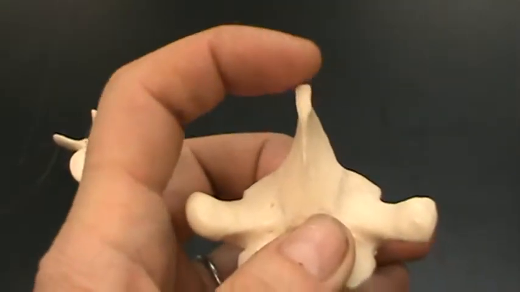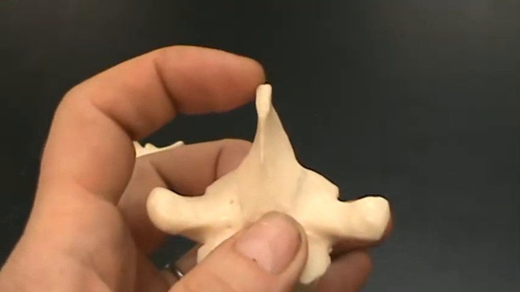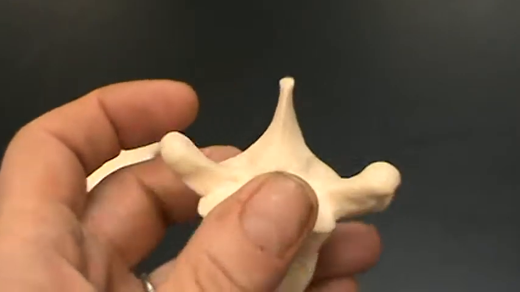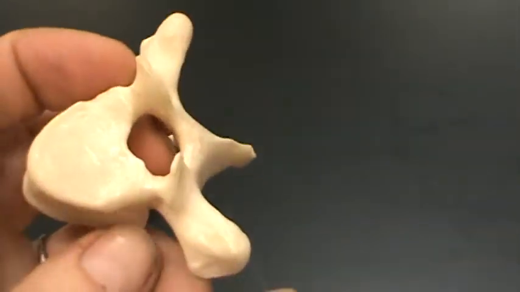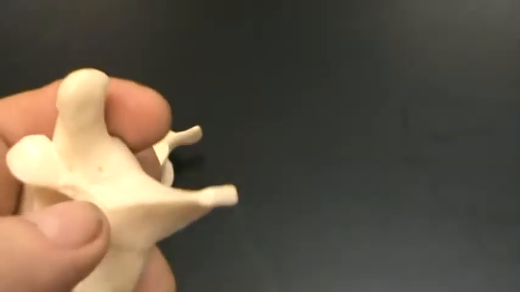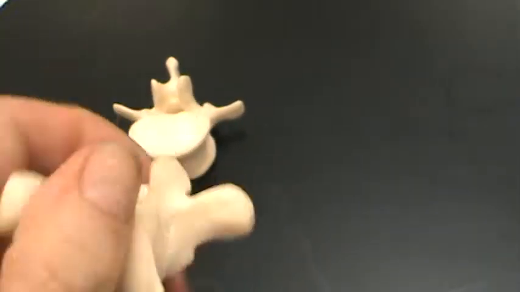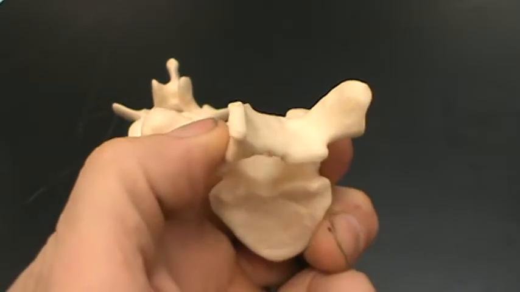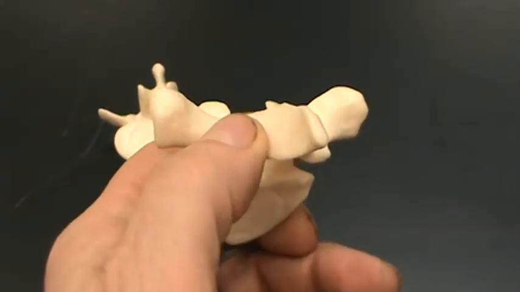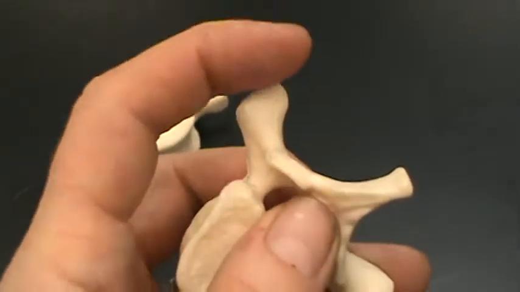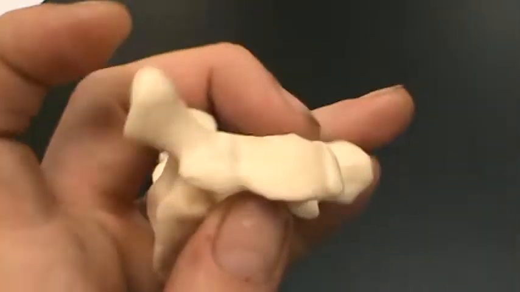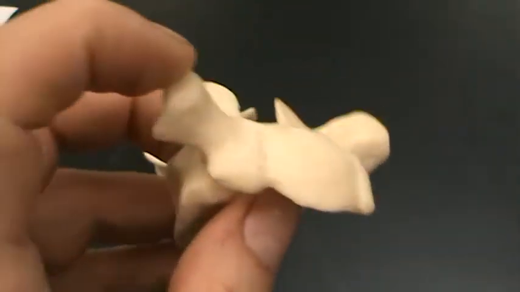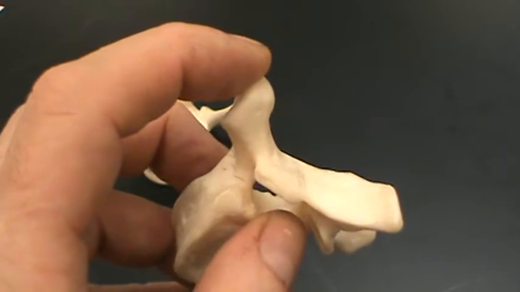What would this be called? That would be the spinous process. And then we have this little piece right here, in between, right where my thumb is. See where I'm at? That's called the lamina. And this thing, see where I'm at? That'd be the transverse process.